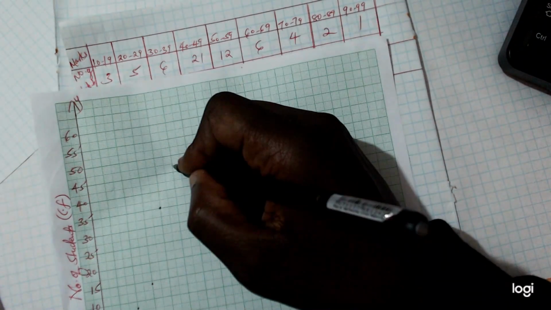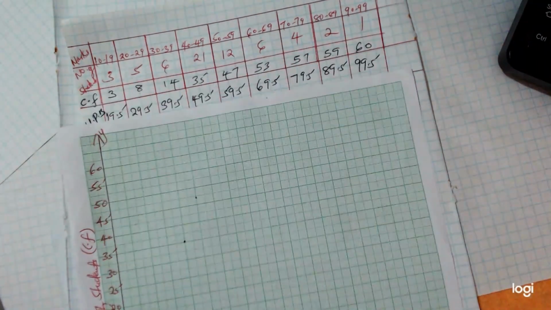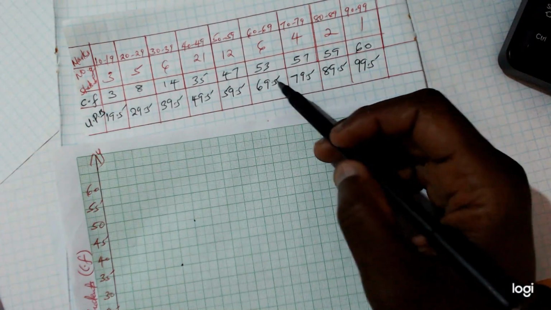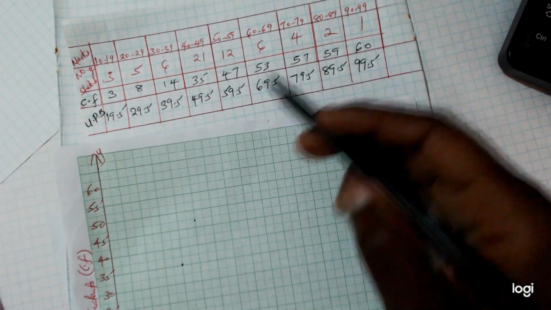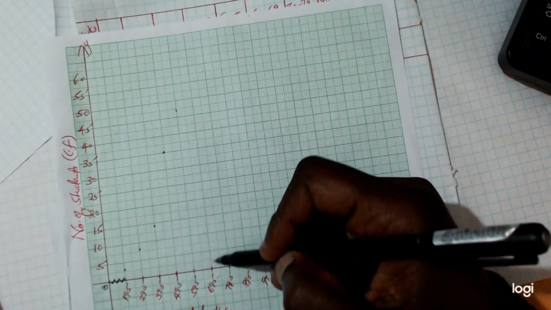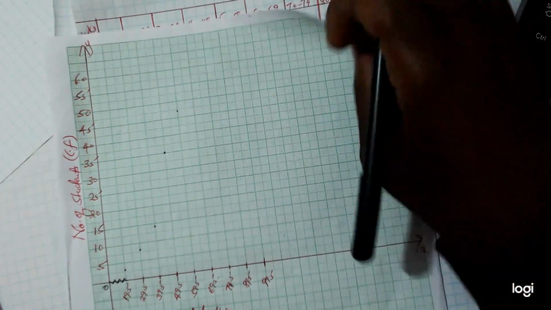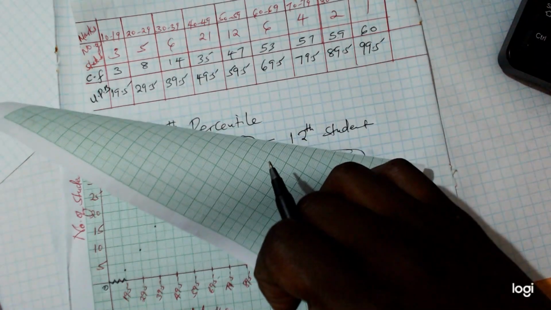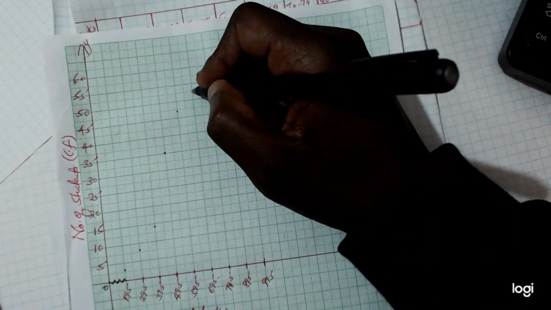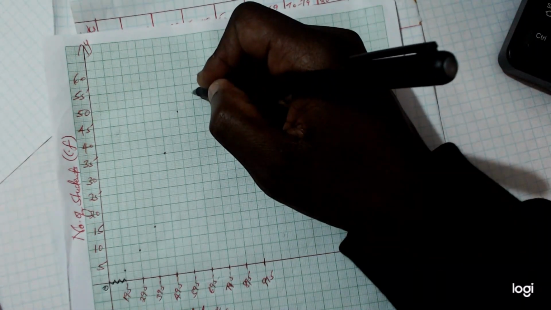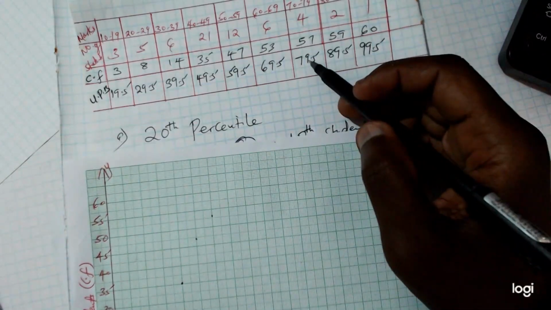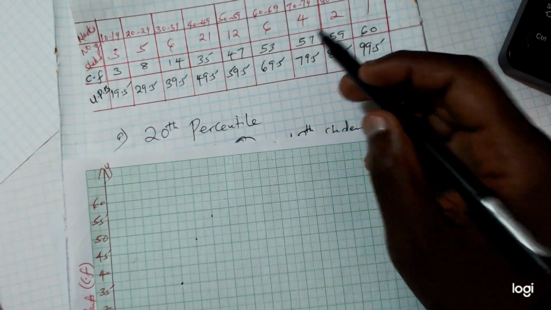And then the next one is 69.5, 53. So 53 is here. And then the next one is 79.5, 57.